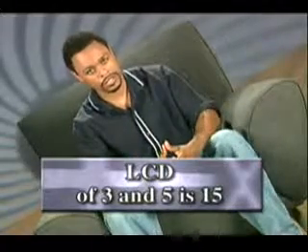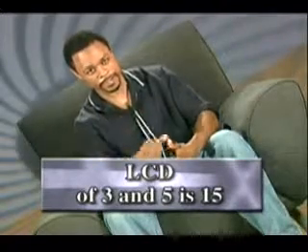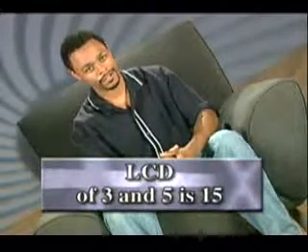Now, why is this? It's because both numbers are as low as they can get. And what you're looking for is the lowest number that both numbers are factors of. So the lowest common denominator of 3 and 5, both prime numbers, is 15. 3 and 5 are both factors of 15.